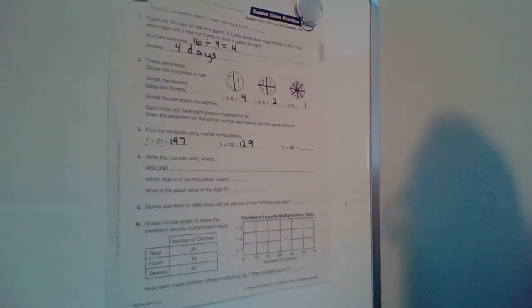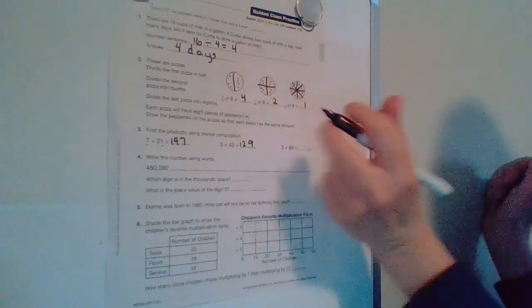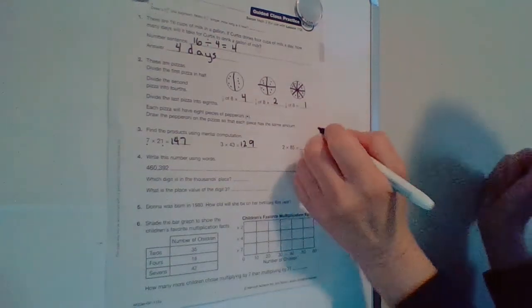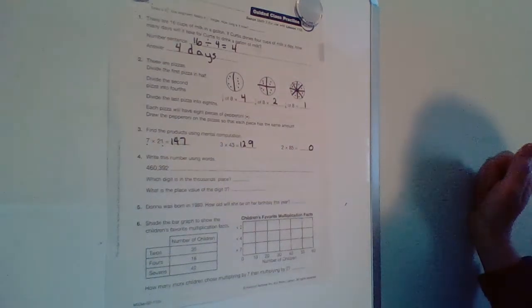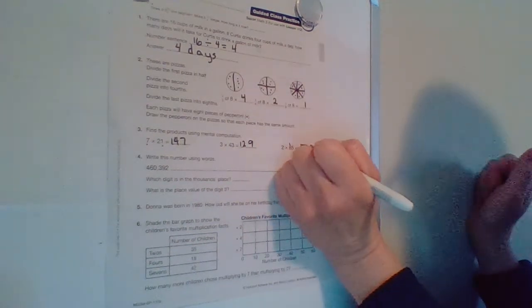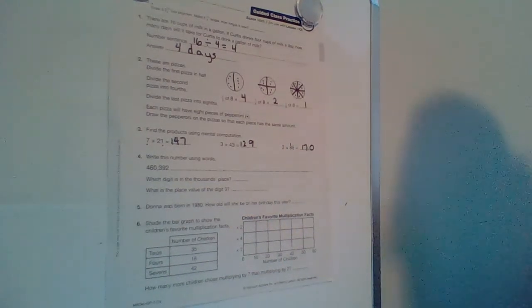All right, 2 times 85. 2 times 8 is 16, but wait, 2 times 5 is 10. Okay, whoa, wait a minute. We're going to start over here. We got to carry the 1. So 2 times 80 is 160, and that would be 170. Sometimes you got to think about that, right?